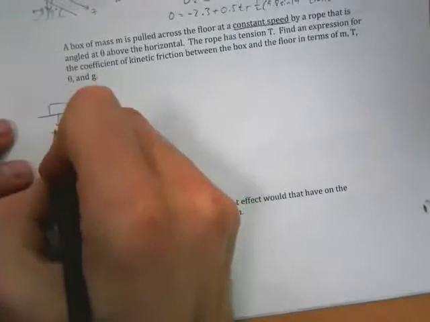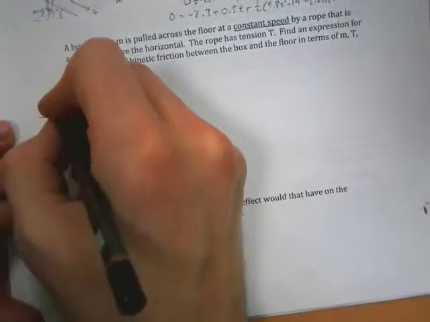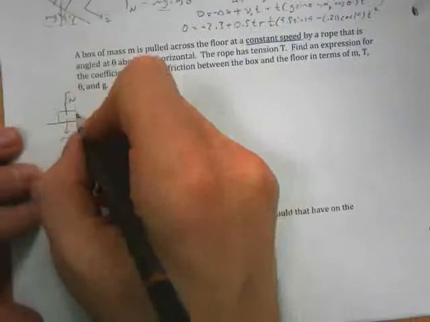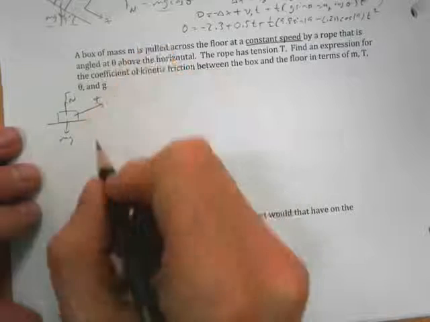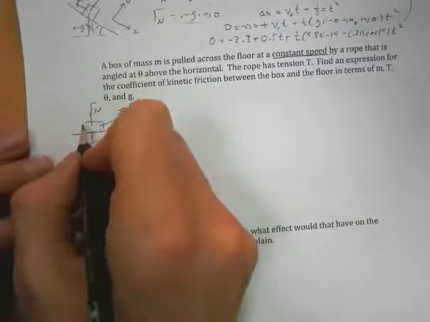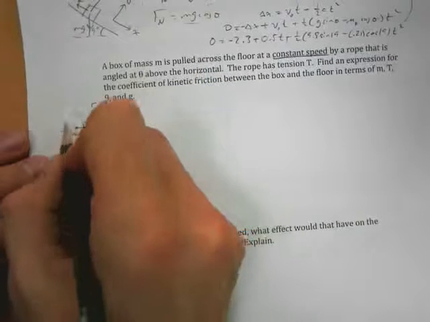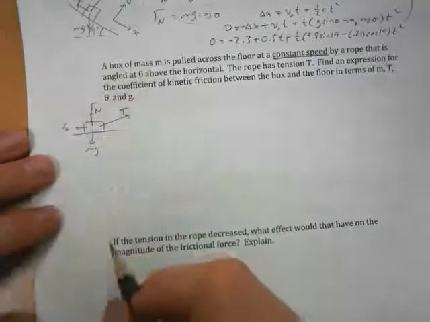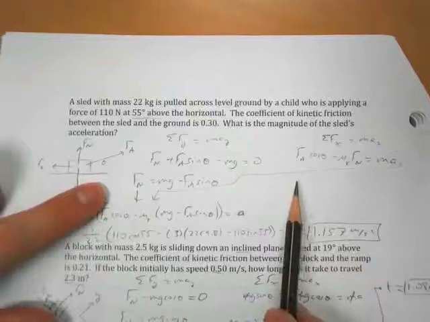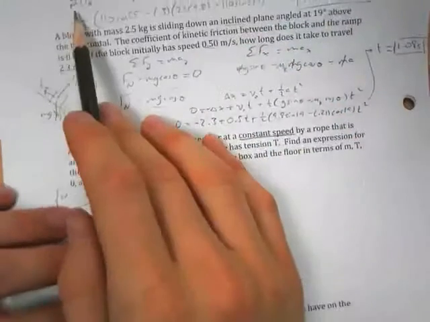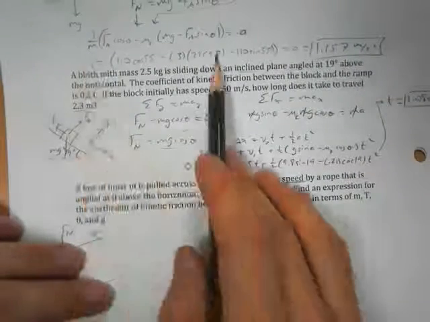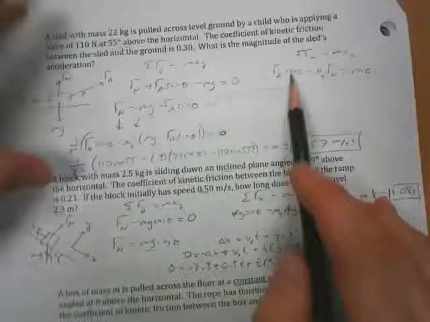We've got gravity, we've got normal force, we've got tension, and we've got kinetic friction. And our equations are exactly the same as up here. So instead of working back through it, I'll jump straight over here.